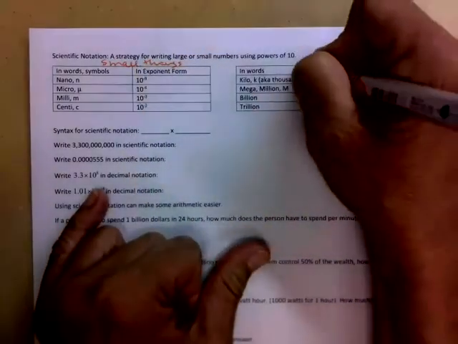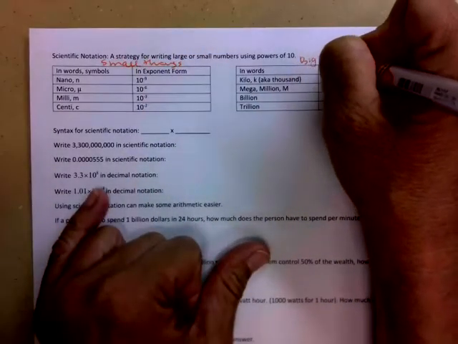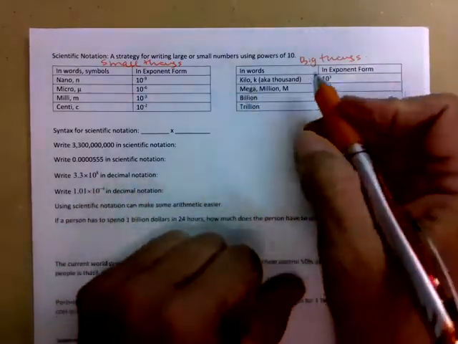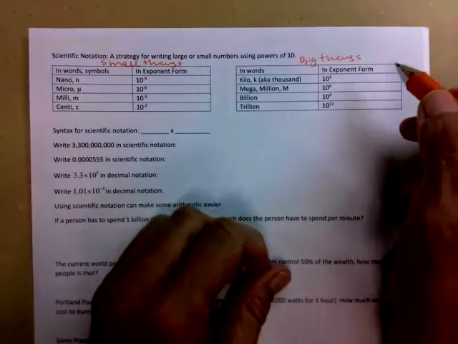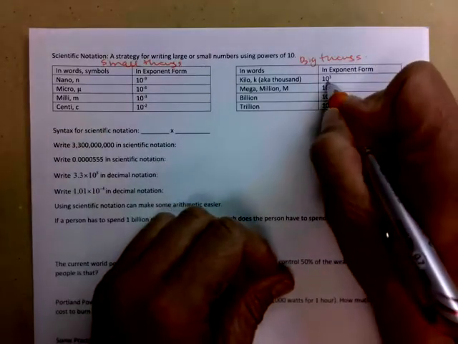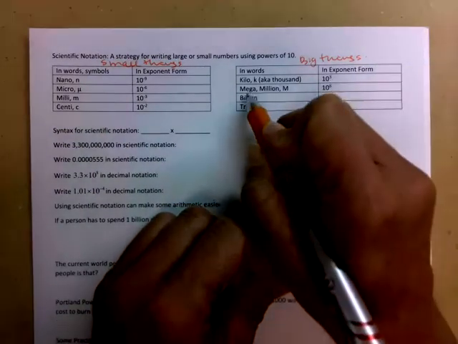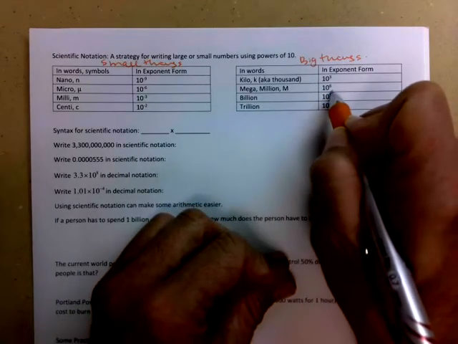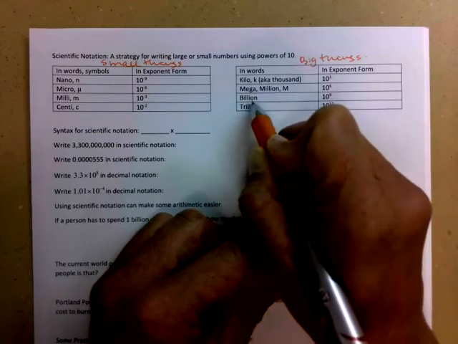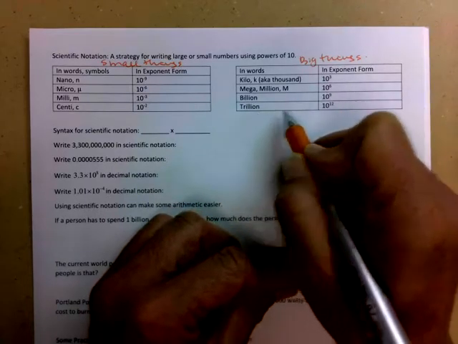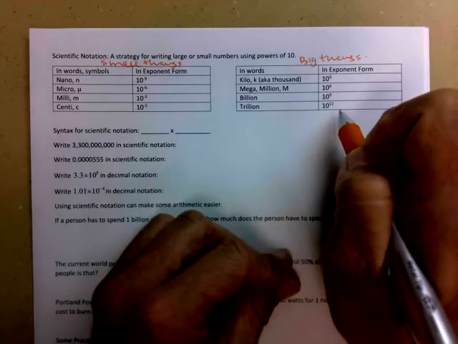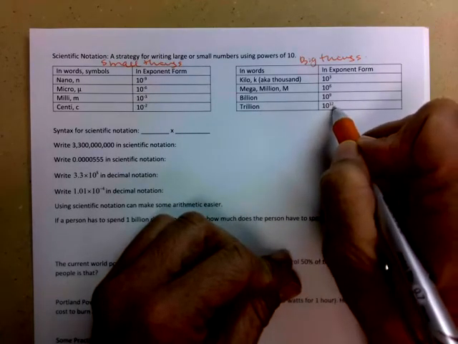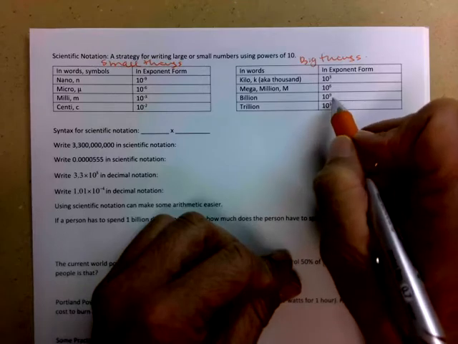And then if we have larger things, so big things, kilo, like kilometers, kilograms, that's 10 to the 3rd. Mega or million, maybe we'll use a capital M, that's 10 to the 6th. A billion is 10 to the 9th, and a trillion is 10 to the 12th. So when you go between a billion and a trillion, you're going up by 1,000, 10 to the 3rd.